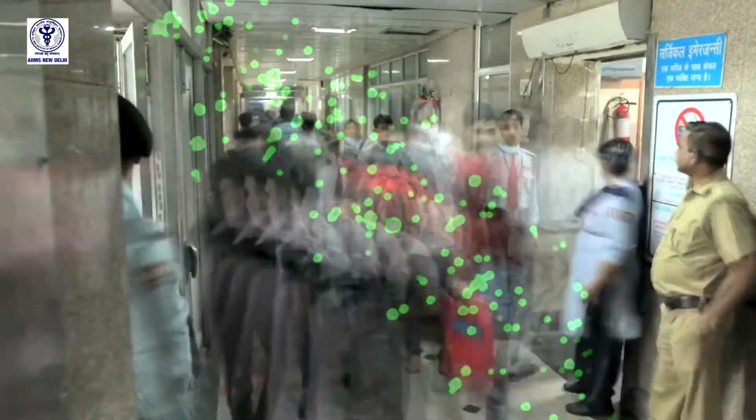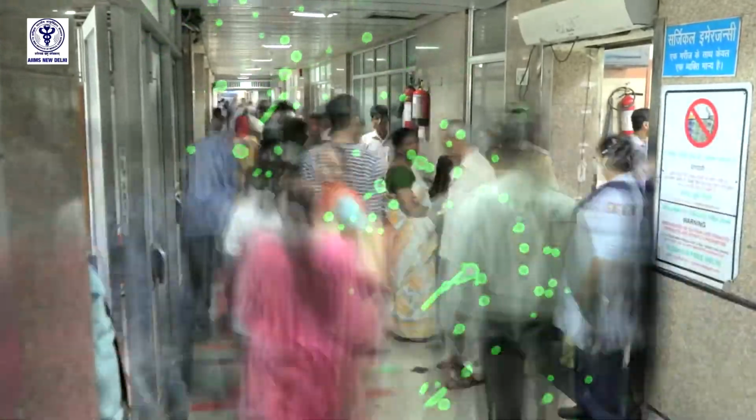There is a need to be aware of the risks posed by blood and airborne infections which come with people and patients to hospital.